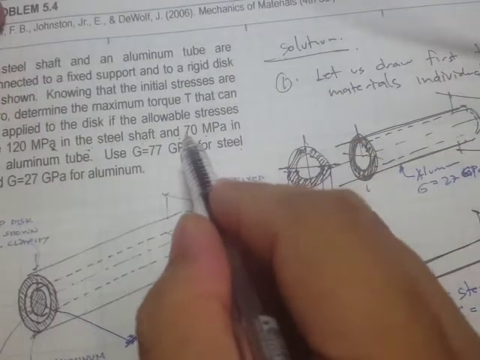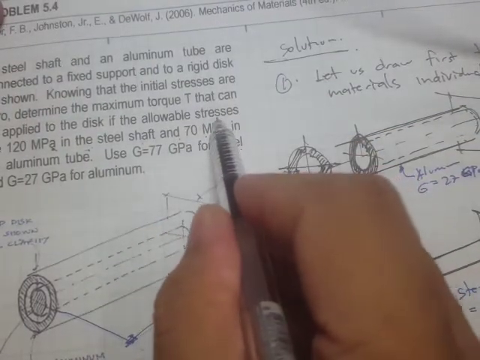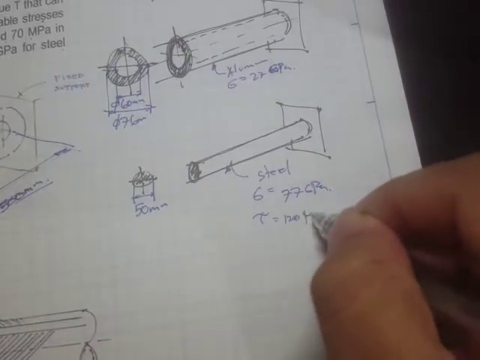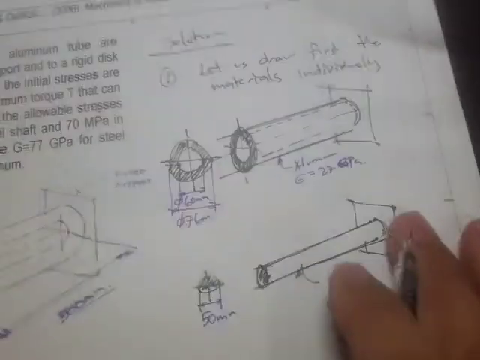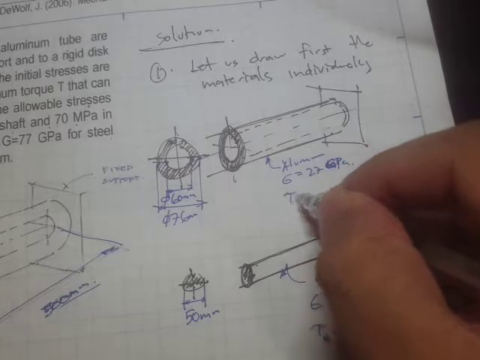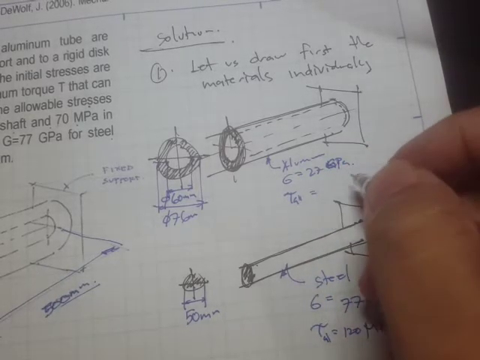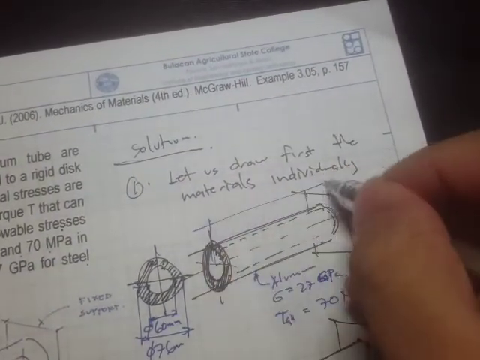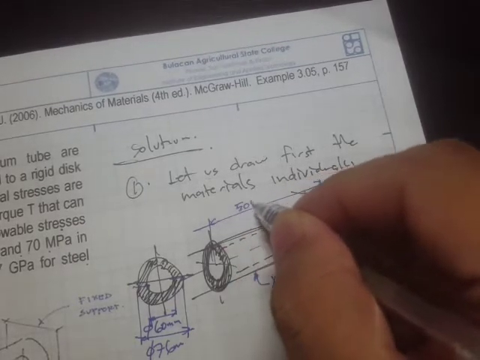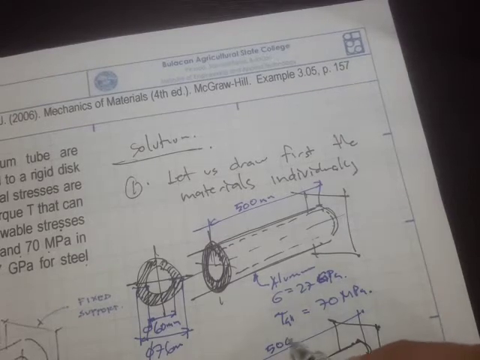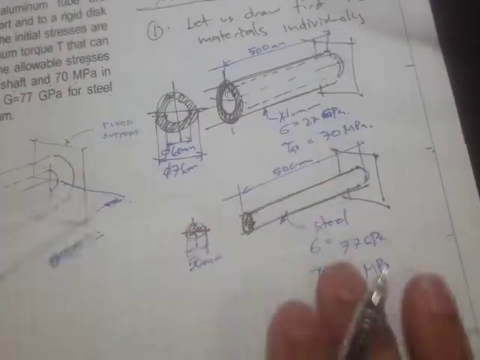And there's also an allowable stress. For steel, we have an allowable stress of 120 megapascals. So let's write the allowable. And for aluminum, the allowable is 70 megapascals. Okay, and also for the length, this is 500 mm. So that's our illustration.